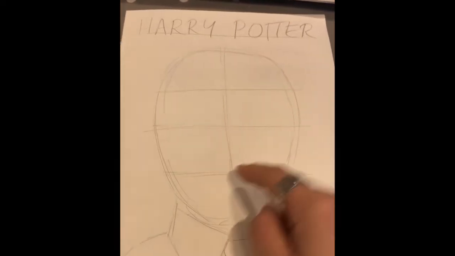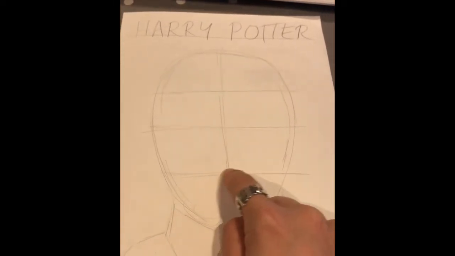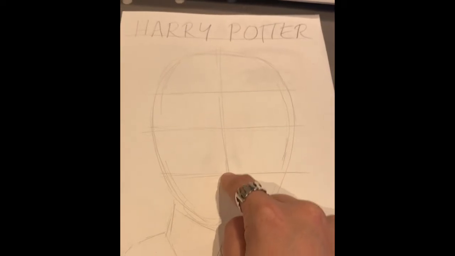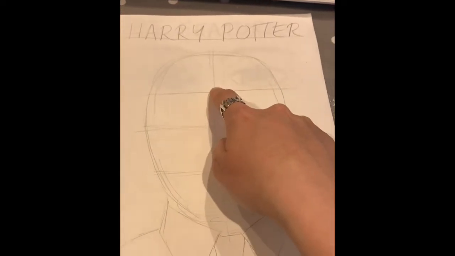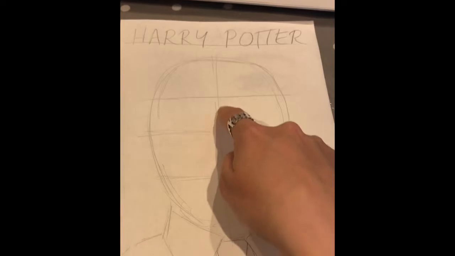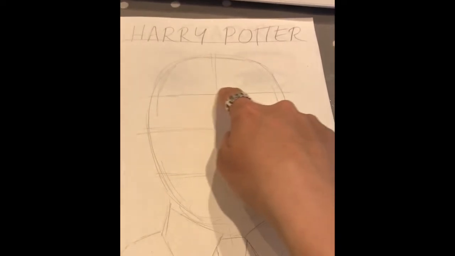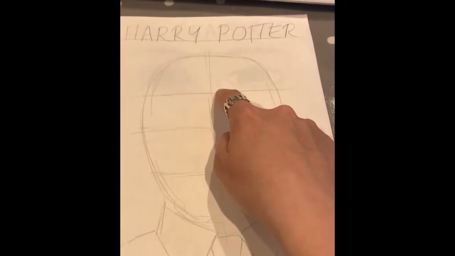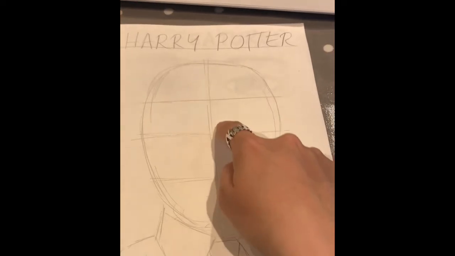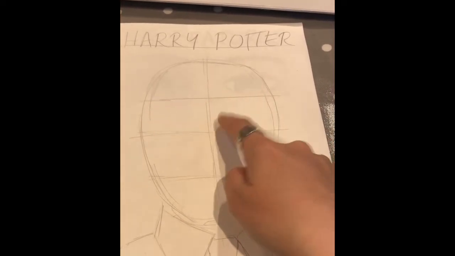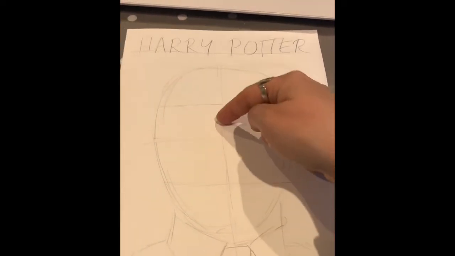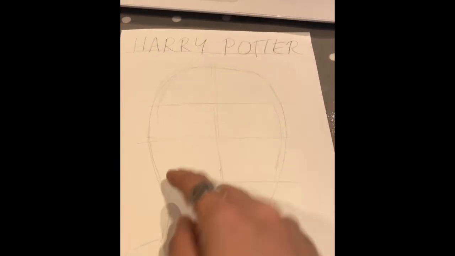We then have this line here, which will be the bottom of the nose or around the bottom of the nose. And have this line here. And that is normally the forehead and then where your hair starts, depending on how your hair has grown. Now Harry Potter's hair comes all the way down to his eyes, so he'll have a lot of hair here. So the face is kind of split up into quarters this way down.